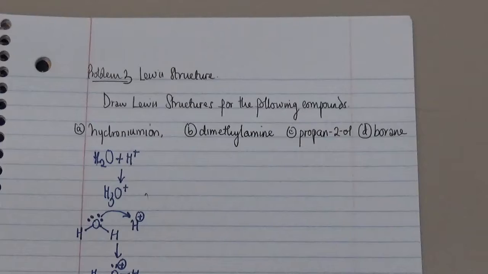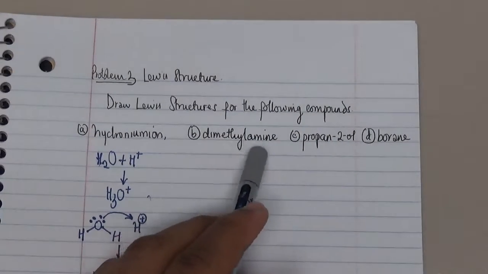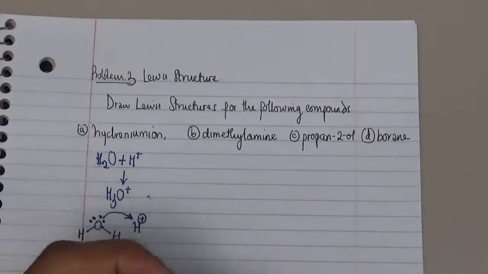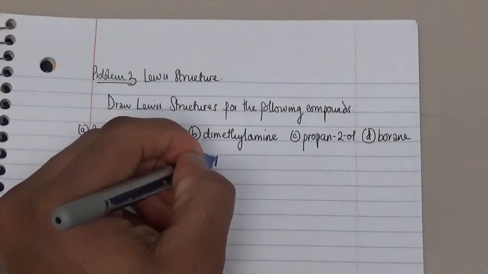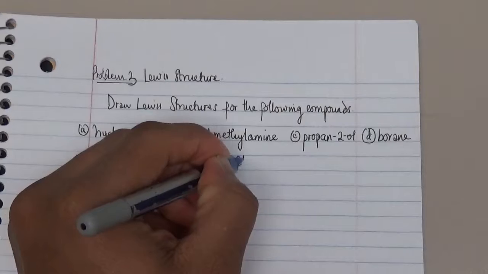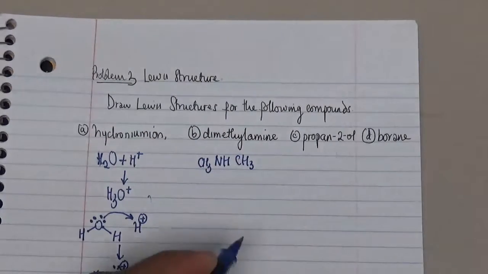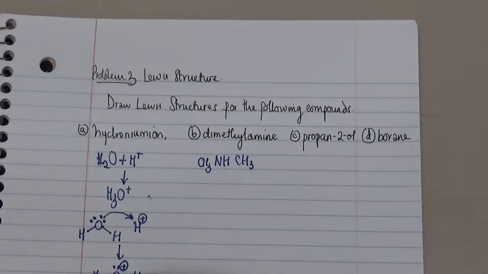And next we have dimethylamine. Dimethylamine has a molecular formula of CH3NHCH3. This one is quite impressive because we can draw straight off from this structure.